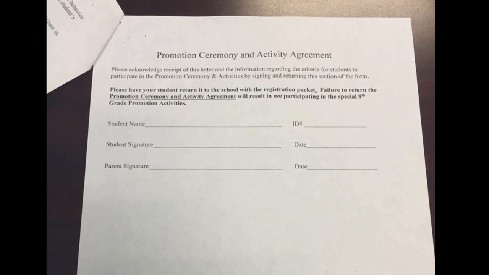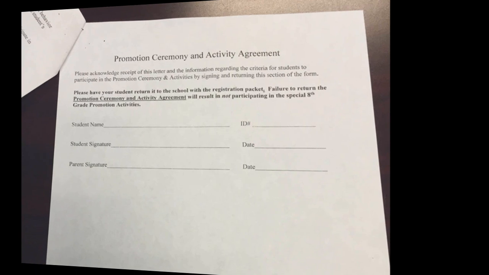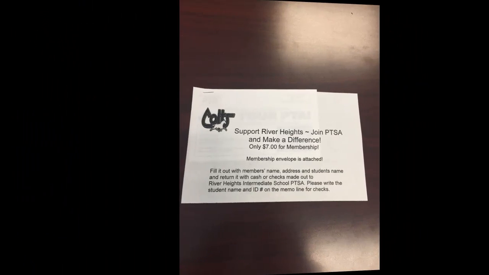There's a page called the Promotion Ceremony and Activity Agreement. Make sure you sign it, your parents sign it, and this is what I need for you to turn in. This has to be turned in along with your registration packet. Don't forget to turn this one in.